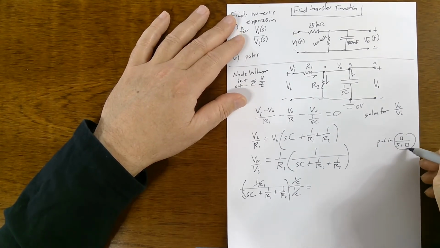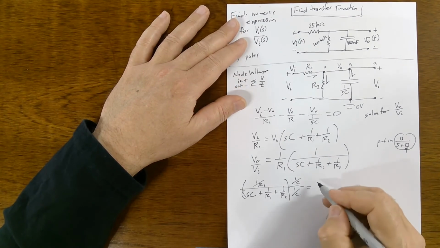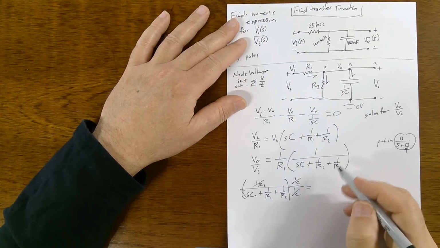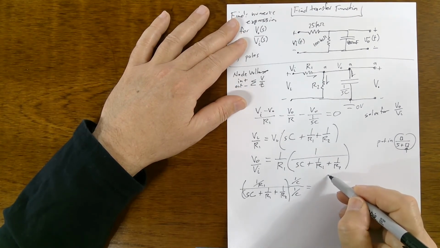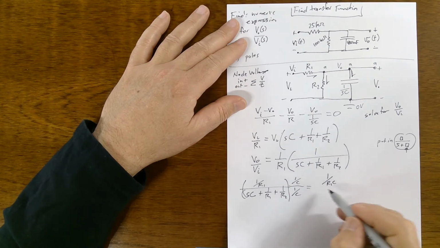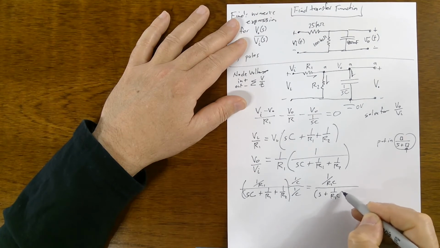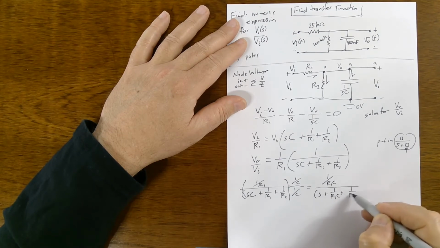And also we can look at the poles and say some stuff about the transient and the steady state response. That's why we're doing this. So this is going to be 1 over R1C over S plus 1 over R1C plus 1 over R2C.